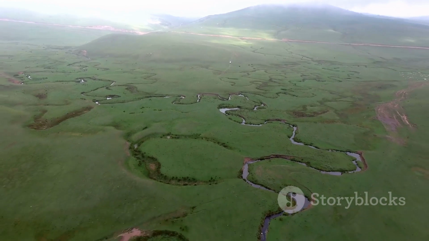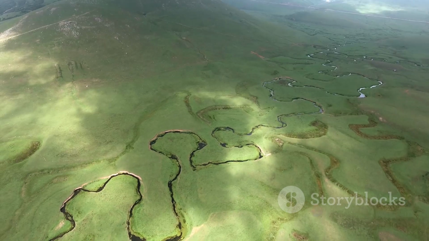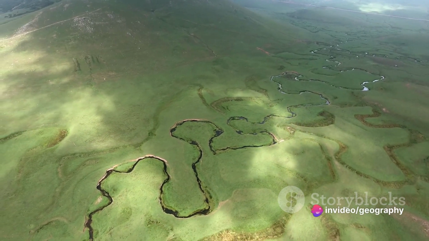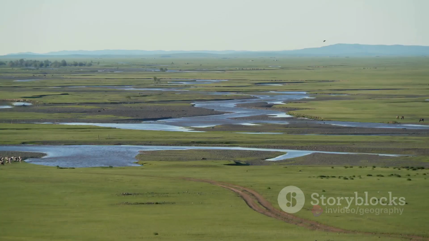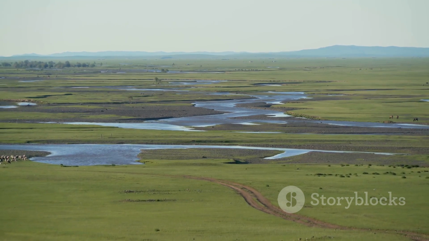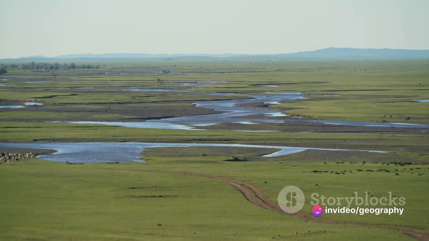They occur when the river flows through soft, easily eroded sediment. As the river flows, it erodes the outer bank of the bend and deposits sediment on the inner bank. Over time, this process causes the meander to become more pronounced. Eventually, the meander may become so pronounced that the river takes a shortcut, cutting across the narrow neck of land between two bends. This shortcut is known as a cutoff.